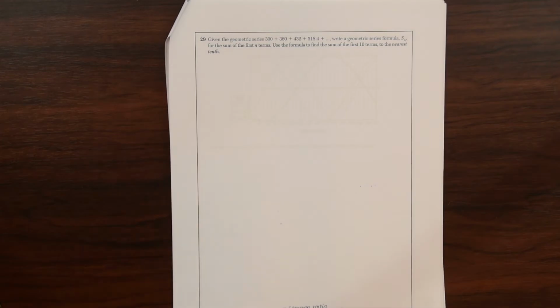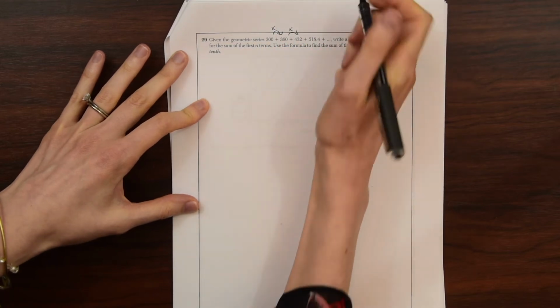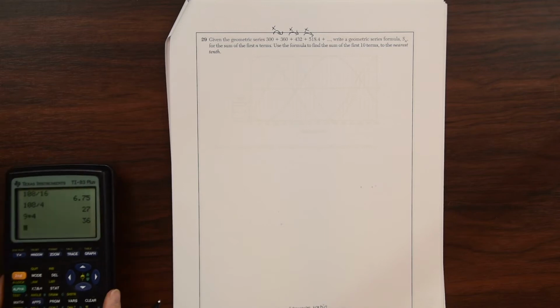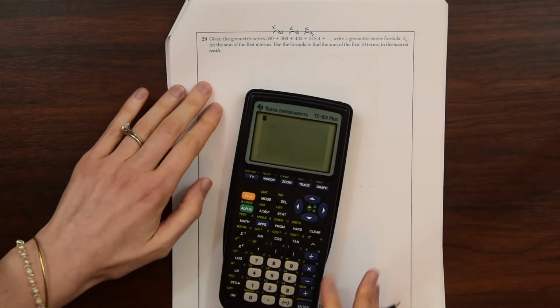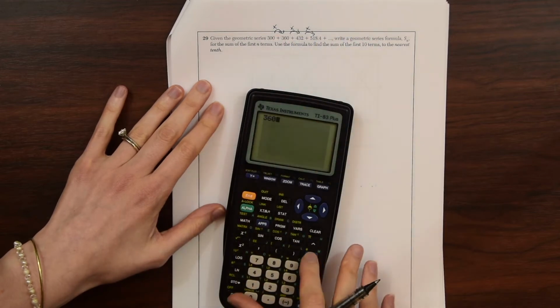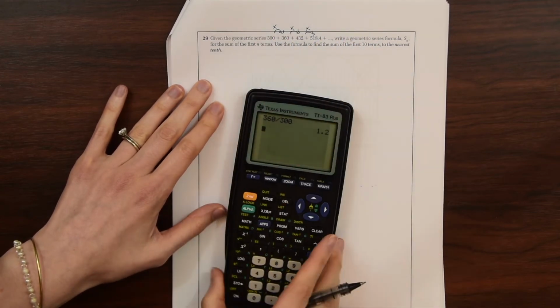So just a little reminder about what a geometric series is. It's when we have a geometric sequence, which means we're going to be multiplying the same number to each term. So if we want to look at that pattern, we would just take the number 360 and divide it by 300, the previous term. So one term divided by the previous term, and we get 1.2.